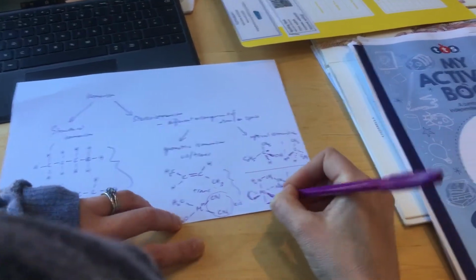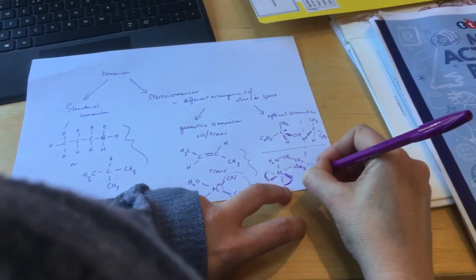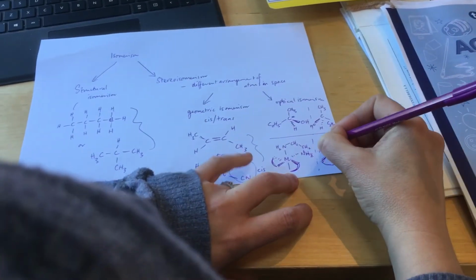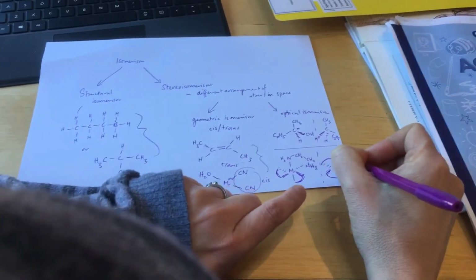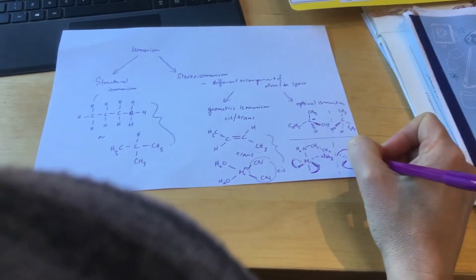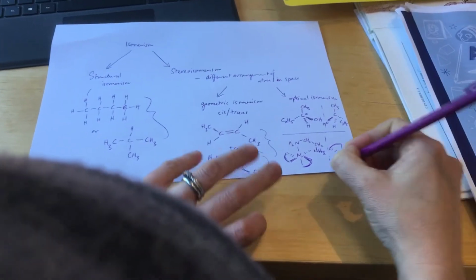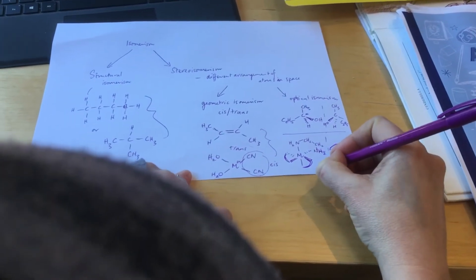Same idea, a 3D structure. Instead, I've got those two joined together, and those two. Can you see those two? It's quite hard to visualize, but they're non-superimposable on each other. So they're stereoisomers, optical isomers.